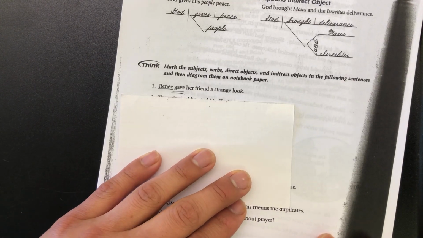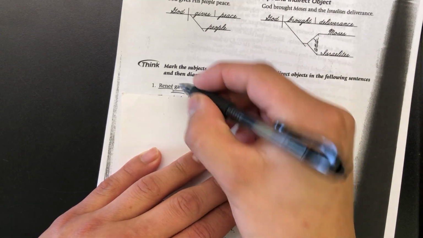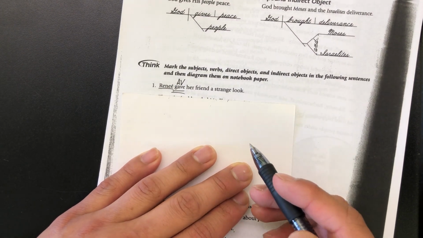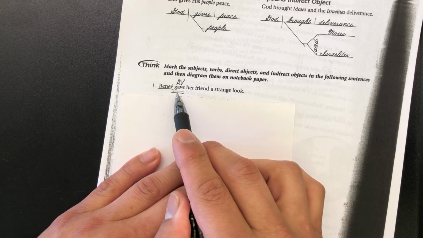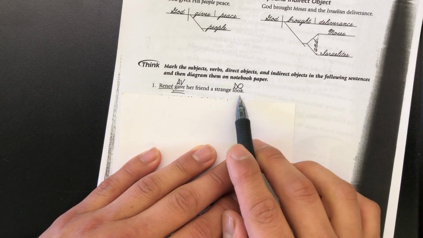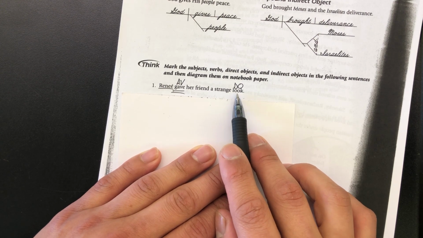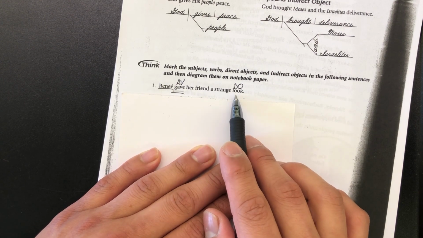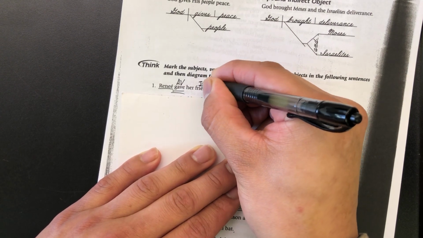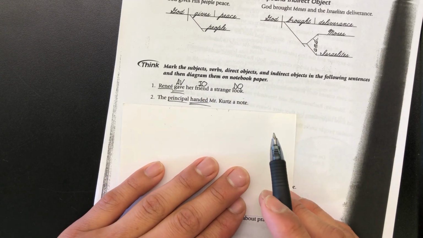Problem number 1. Renee gave her friend a strange look. Okay, so the first thing we're doing is we're identifying our verb is an action verb. So I labeled that. And because it's an action verb, I'm going to look for a direct object. So Renee gave what? Renee gave look. Okay, so look is my direct object. And because there's an indirect object, I'm going to look for an indirect object. So Renee gave look, to whom or for whom? To her friend. So friend is the indirect object. Remember, the indirect object comes before the direct object.